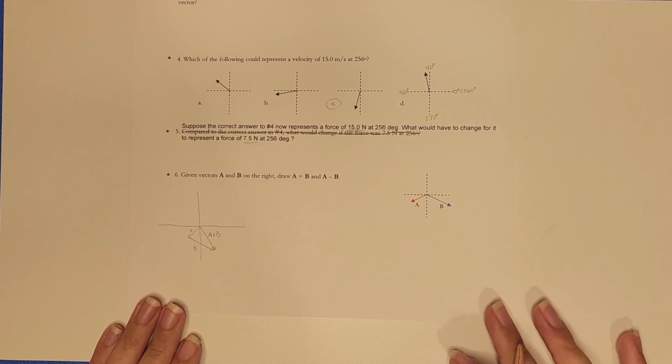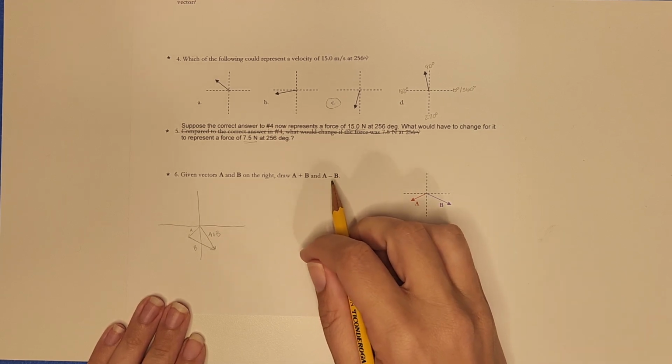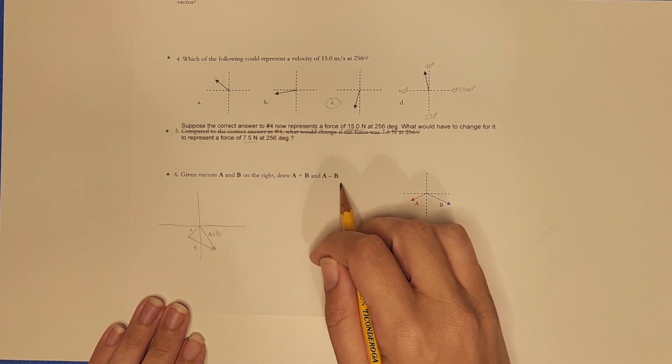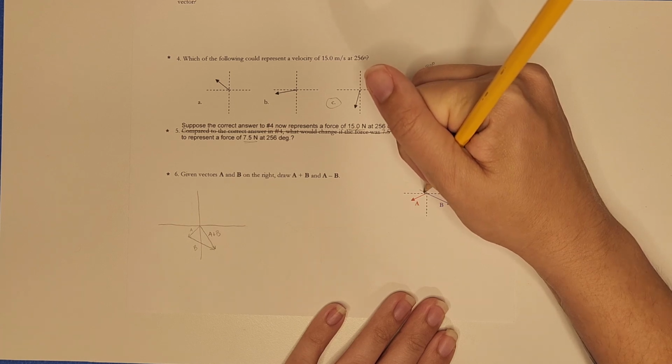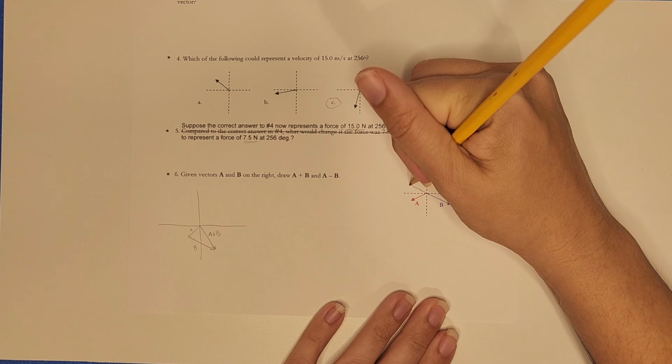Now for A minus B, this is going to be the same thing as A plus negative B. And so what is negative B? Well, that's just going to be the inverse line of this one. So we basically just do a 180 and draw that out.